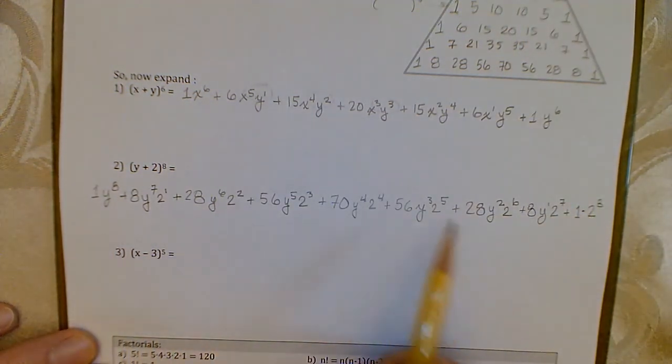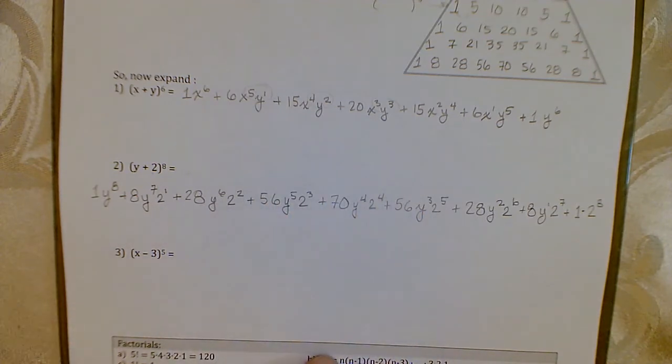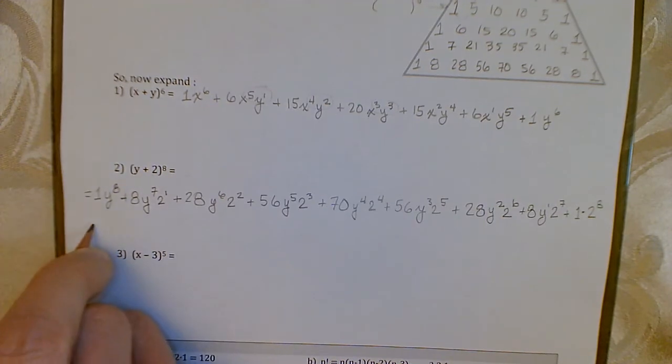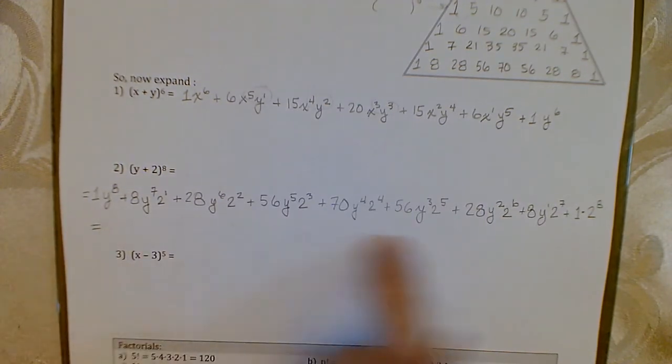Now, we need to go back and write a final answer. We need to simplify all these things. And so then we have what? So let's put equal signs in here. And so you have to be careful too. Like this is 9 terms.